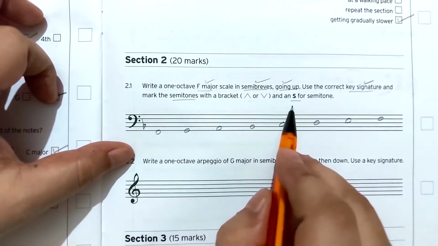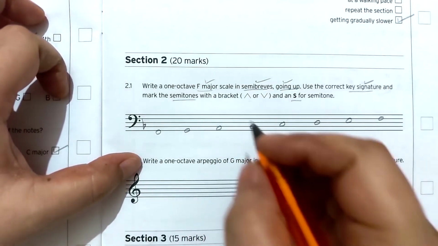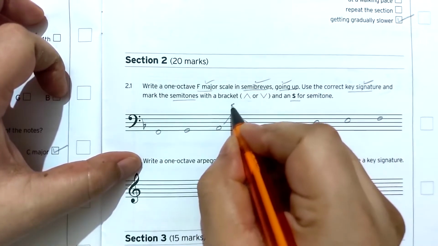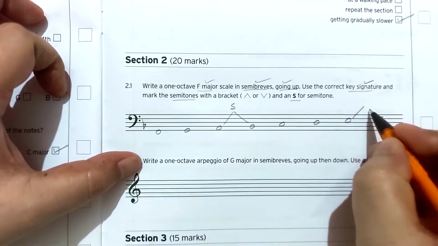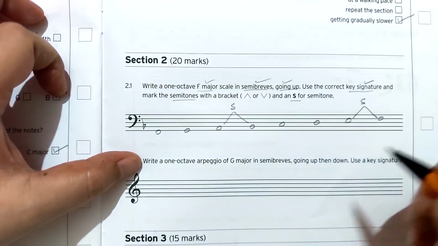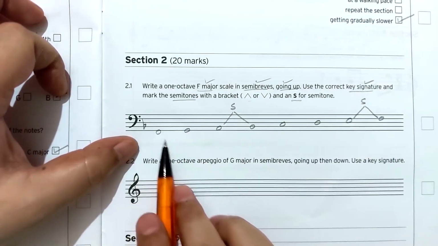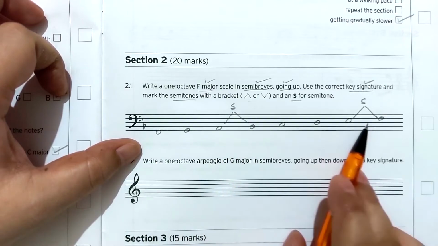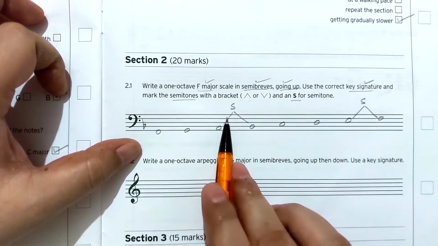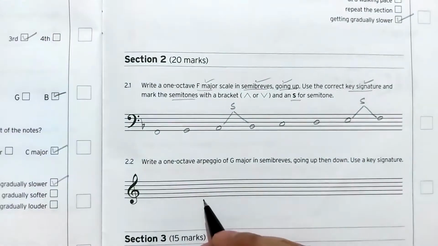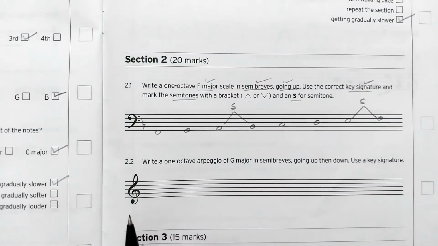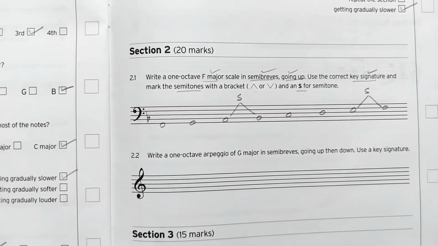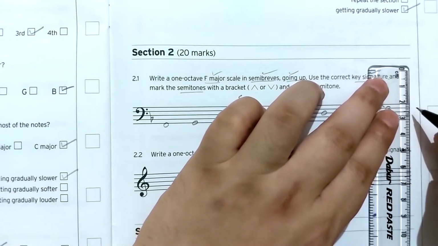Now we have to mark the semitones with the bracket. This is going up, so the 3rd and 4th notes are a semitone, and the 7th and 8th notes are a semitone. Now check: we have made the key signature, F major going up in semibreves, we have made the brackets and marked the semitones. So we have done everything. In the end you can just mark the end bar.